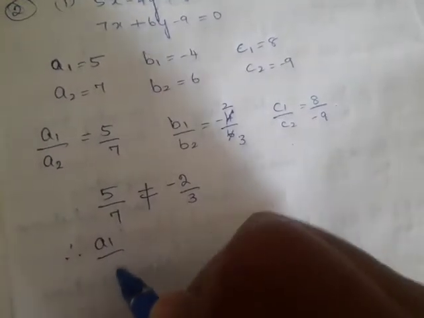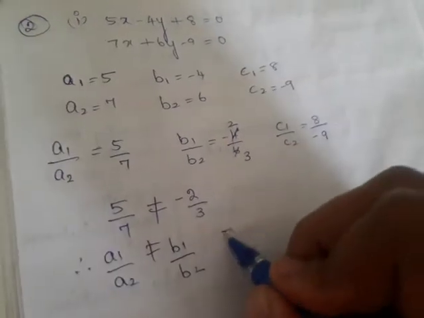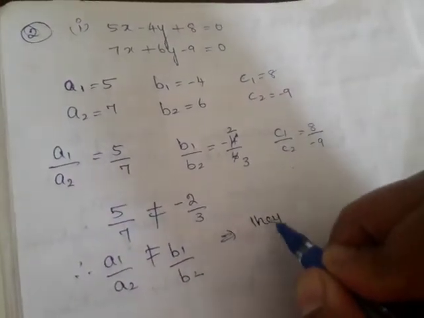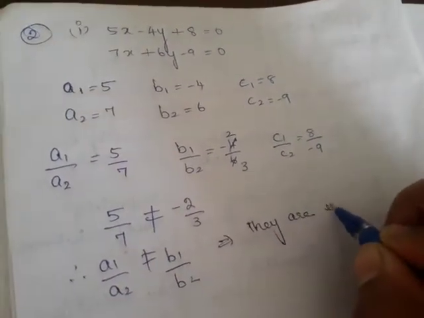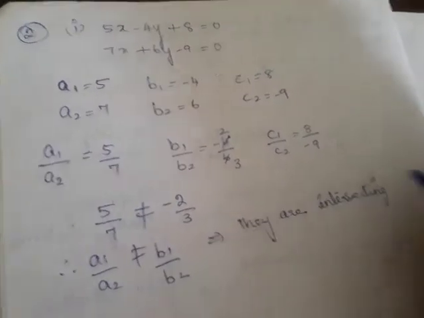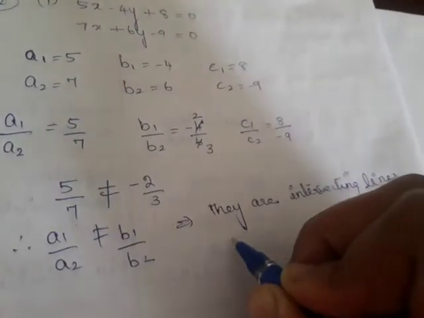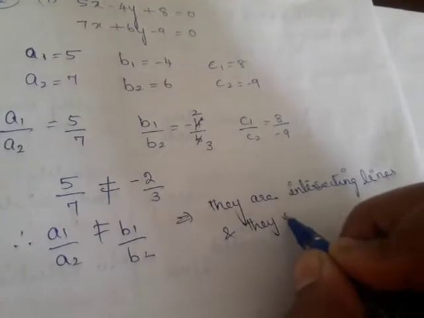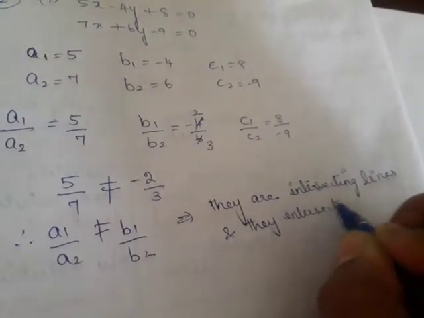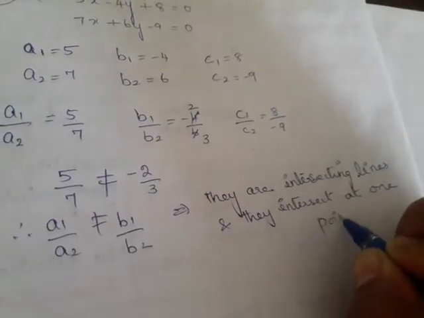So you have to write therefore A1 by A2 is not equal to B1 by B2, which implies they are intersecting lines and they intersect at one point. This is how you need to conclude your answer, right?